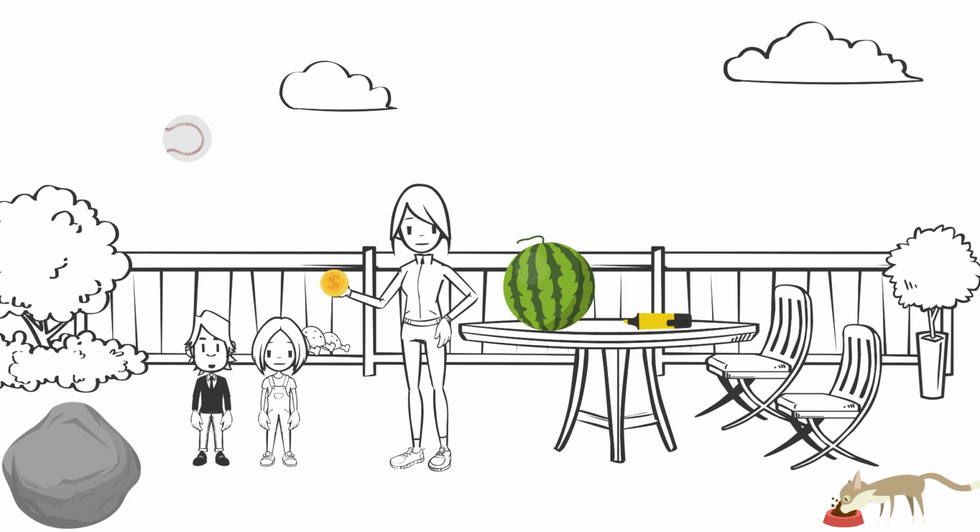Okay, for me, I estimated the mass of the pen. Here, the pen is a light object, so I used gram. So the pen is about 10 grams. Also, I estimated the mass of the watermelon. I used kilogram here because the watermelon is heavy.